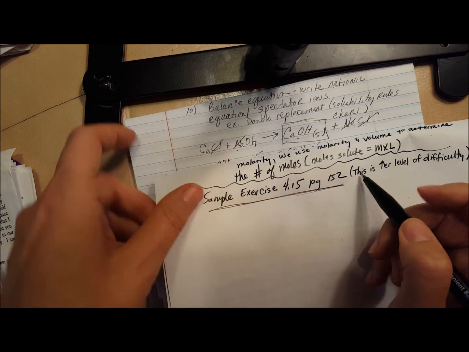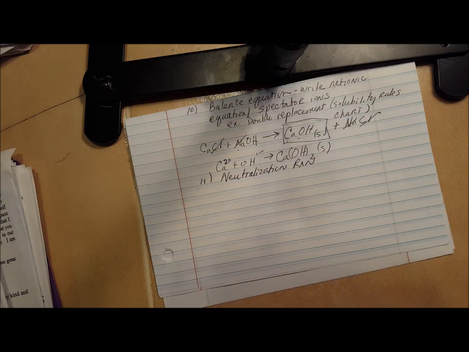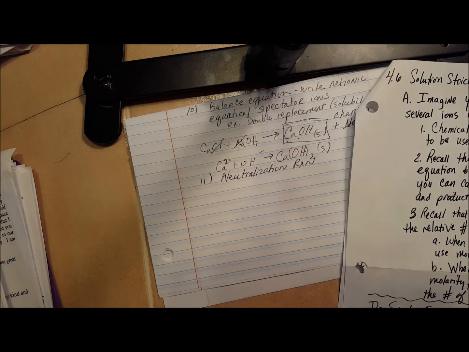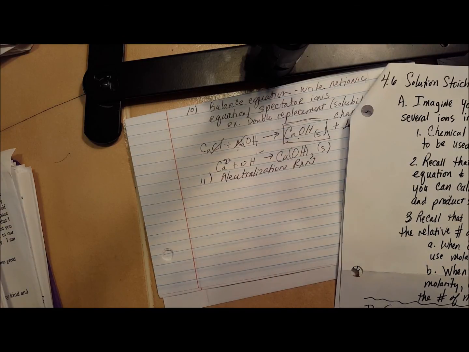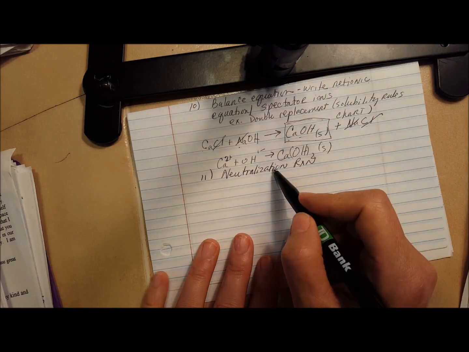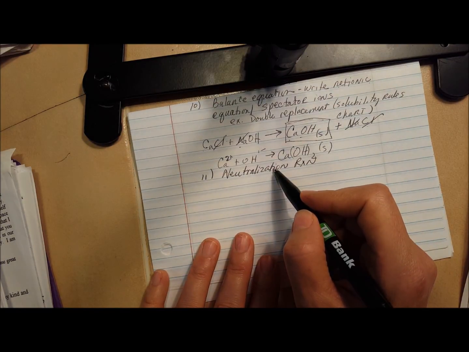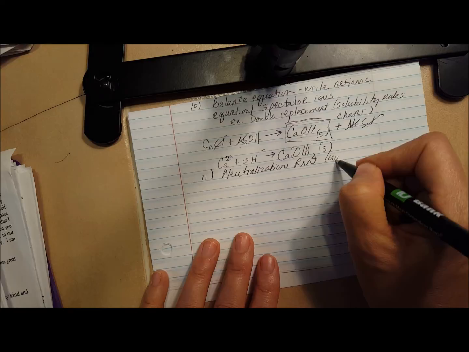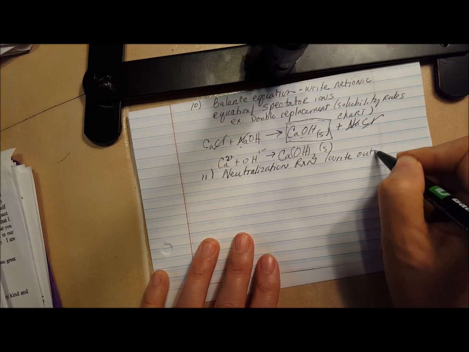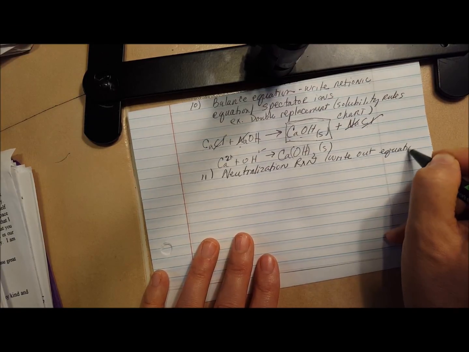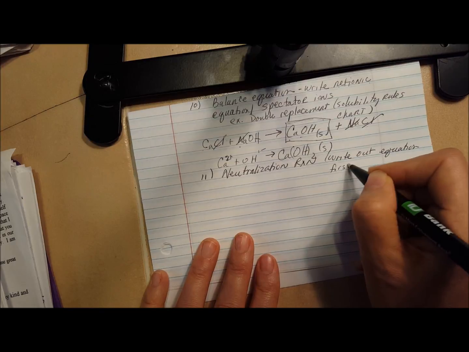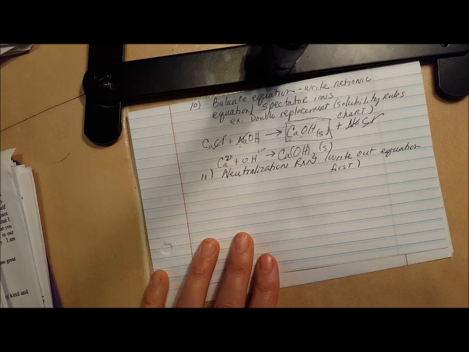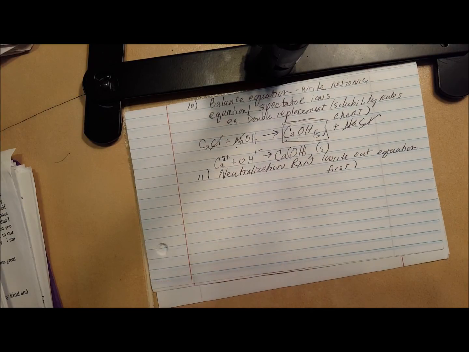Understand that, go over it, look it over. That was on page 20 of your notes. Make sure you look that over. So that's a neutralization reaction. You're going to want to write out the balanced chemical equation first, and you're also going to have to use your stoichiometry skills.